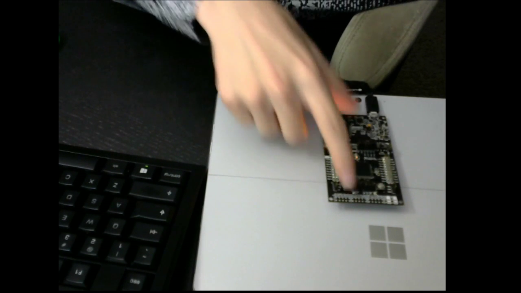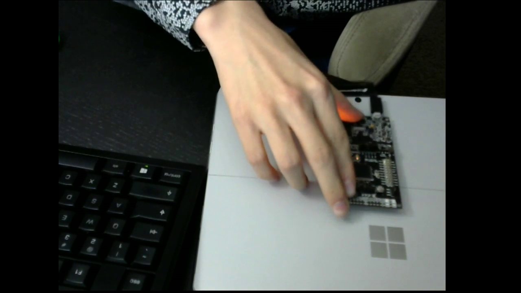Yeah, you can see here, and I can press the switch to expire it.